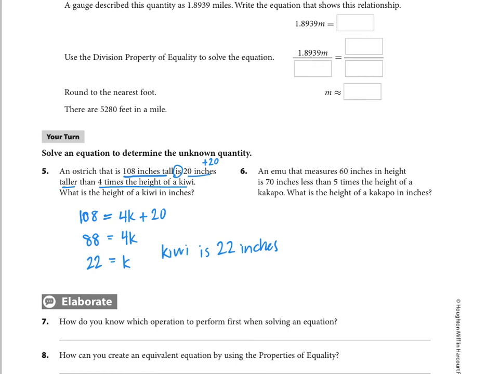Okay, before you see the work on number 6, go ahead and pause it, give it a try, and see how it compares to what I have written down here. Number 6, an emu that measures 60 inches in height is 70 inches less than 5 times the height of a kakapo. What is the height of a kakapo in inches? So this equation is going to be 60 equals 5k, the k represents the height of the kakapo, minus 70. The minus 70 is probably going to be one of the trickiest parts of this problem. 70 inches less than means we're subtracting this 70.